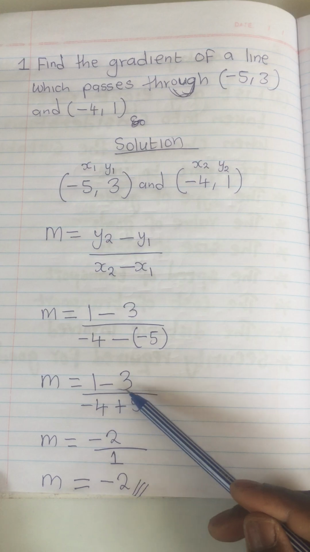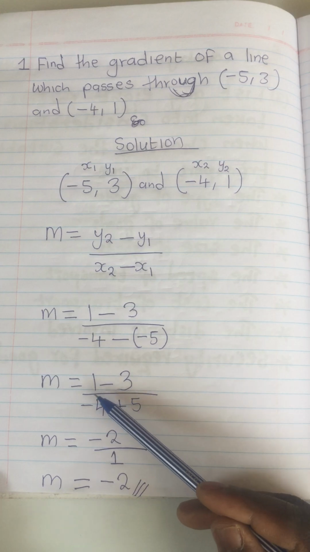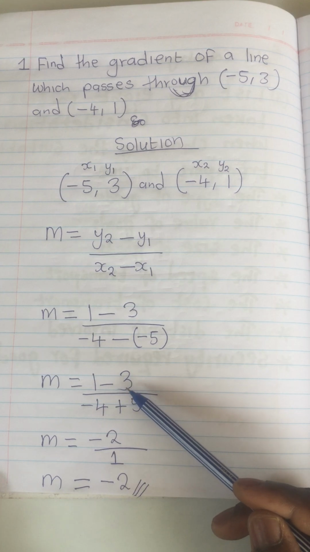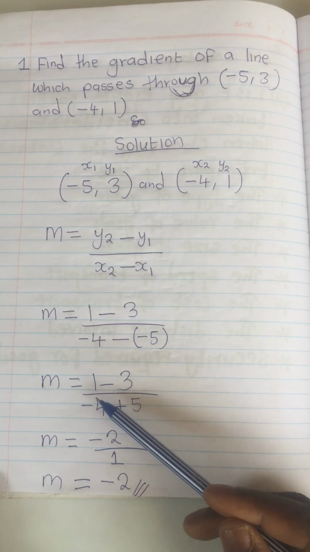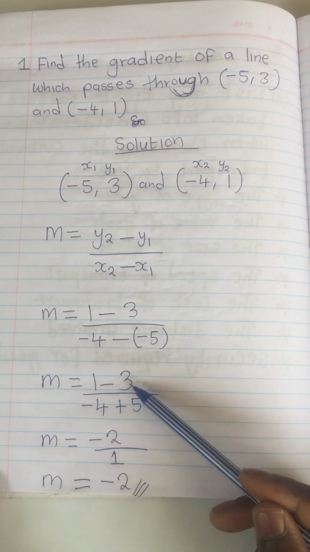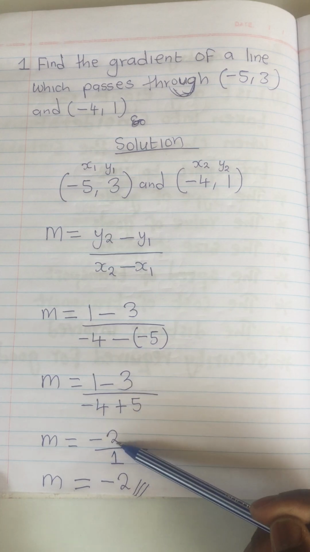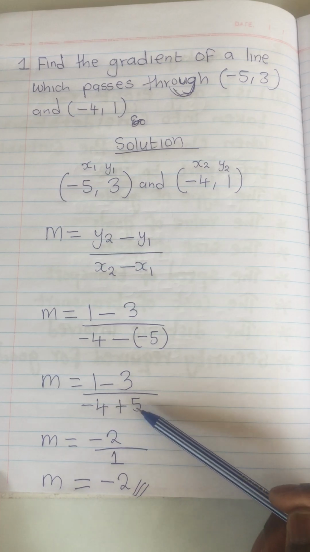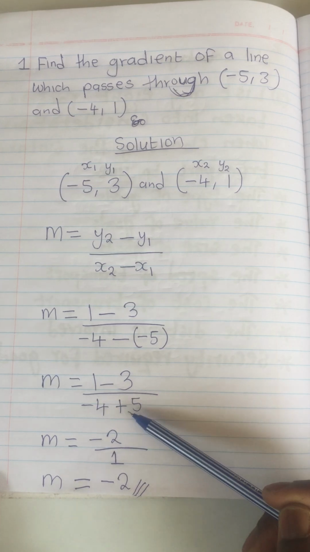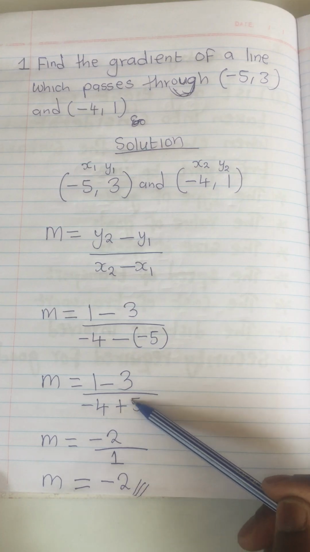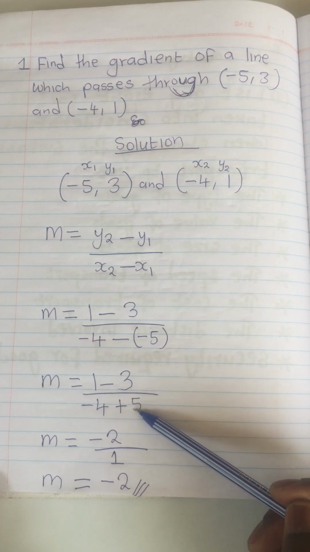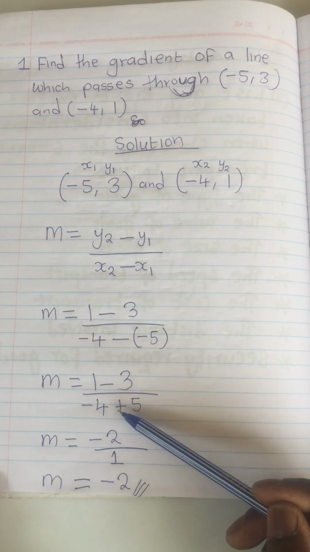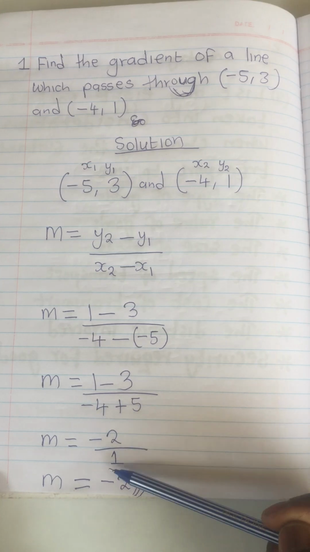So what is 1 minus 3? Once you are subtracting a bigger number from a small number, always your answer should have a negative. So it's 1 minus 3, which is -2. Bear in mind that once you are subtracting from a small number, your answer should have a negative. You come here, -4 plus 5. You subtract and you get the sign of the bigger number. The bigger number is +5. So it's -4 plus 5, it's +1.